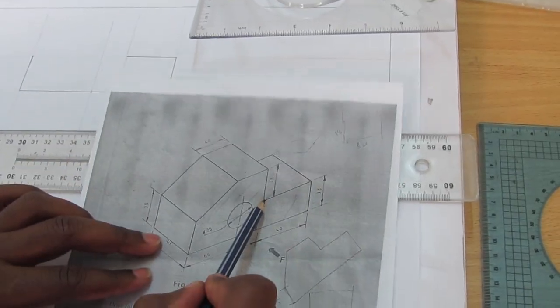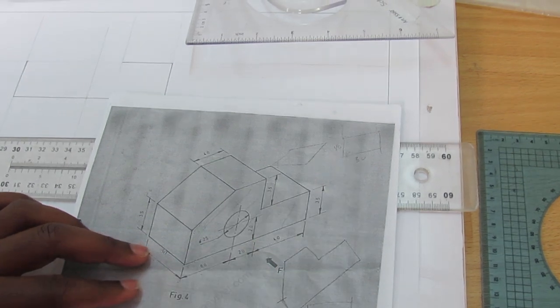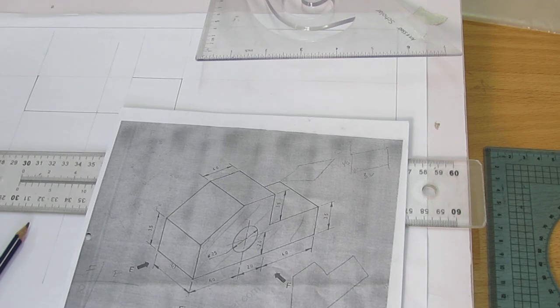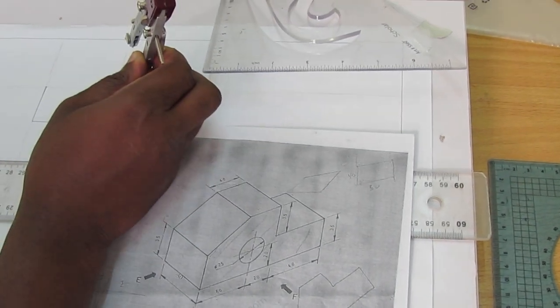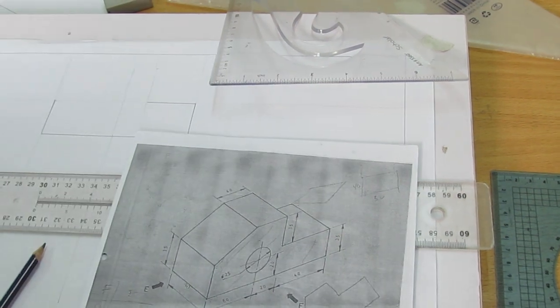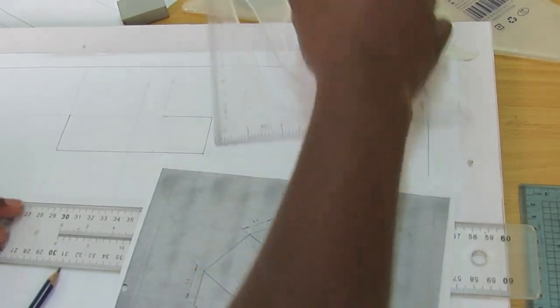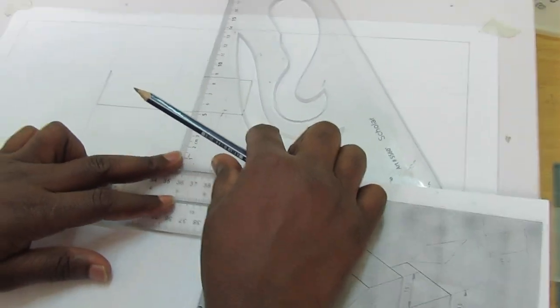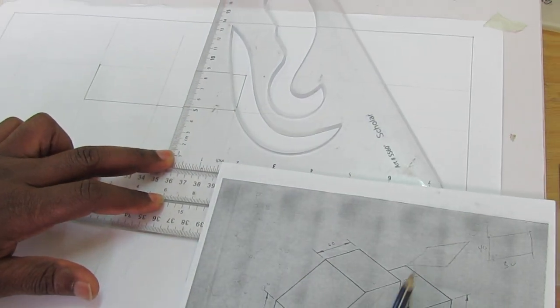Then it goes up by 35. So I measure 35, come with it here, make an arc there. So that is my 35. Then I'll draw the line from here to here.